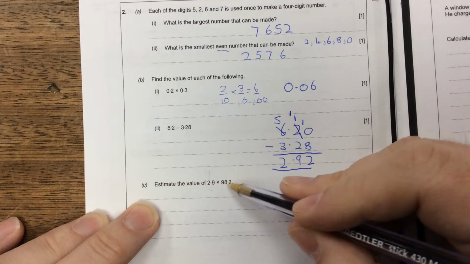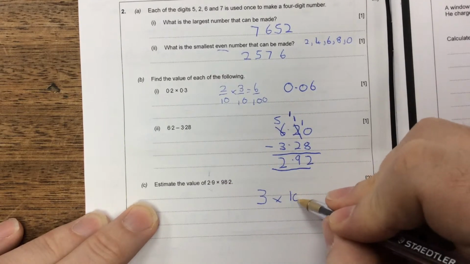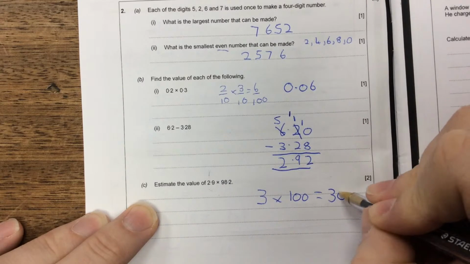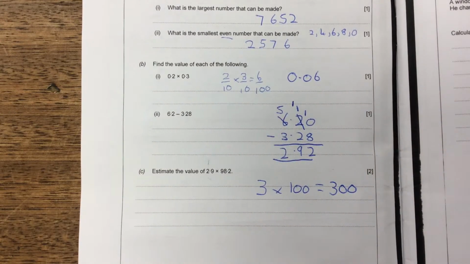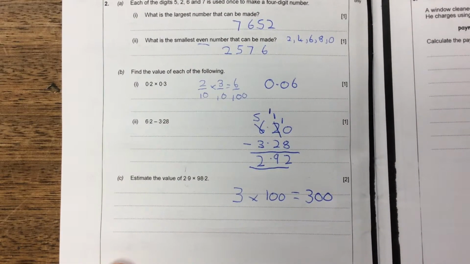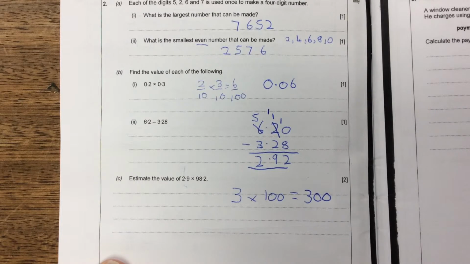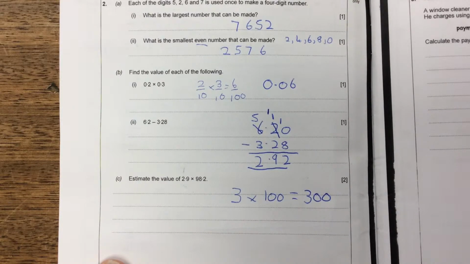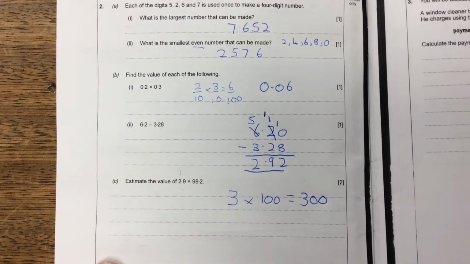It's easier, because it's an estimate, just to take it to the nearest 100. So I would do 3 times 100, which is 300. Right. You could do 3 times 98 if you wanted to. But 3 times 100 is easier to do because it's an estimate. You're just estimating, you're not working them out.